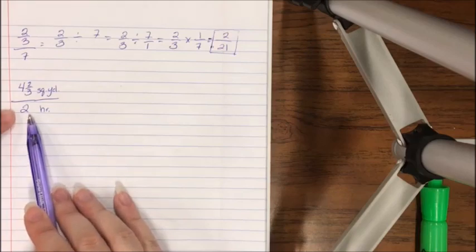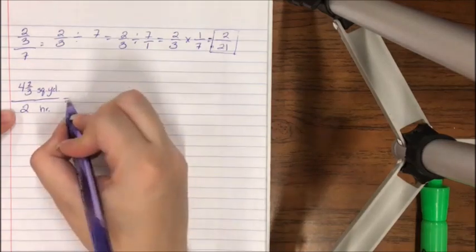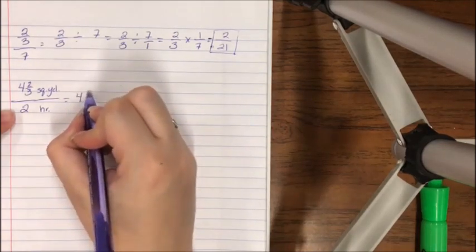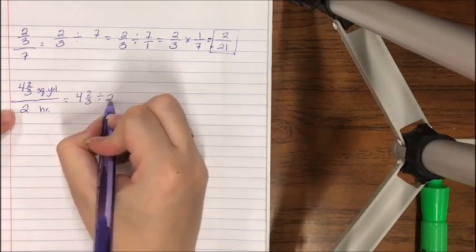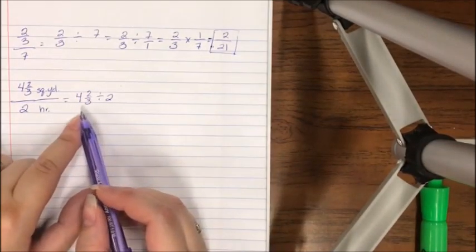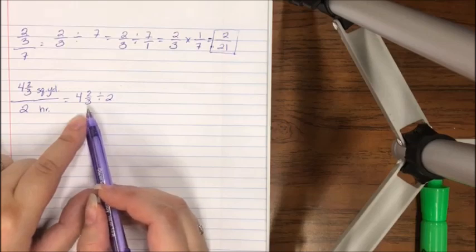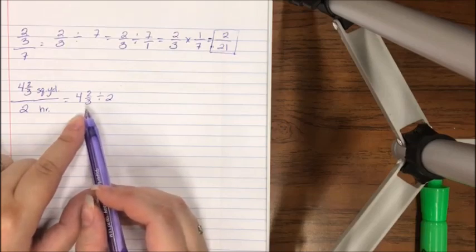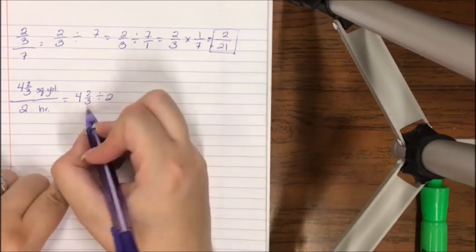Remember, I can always rewrite a fraction with a division sign. So I'm going to do that now. 4 2/3 divided by 2. 4 2/3 is a mixed number. They're not very easy to divide or multiply for that matter. So I'm going to change 4 2/3 into an improper fraction.